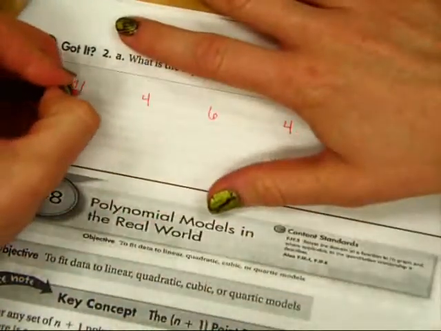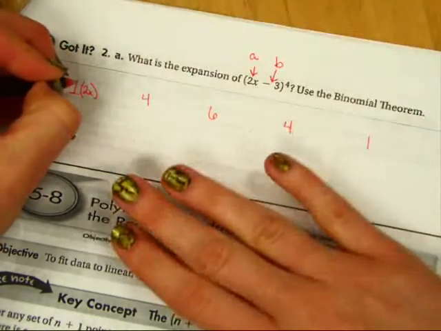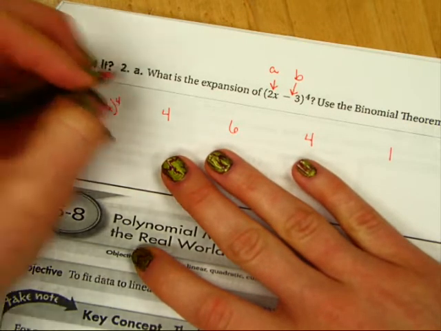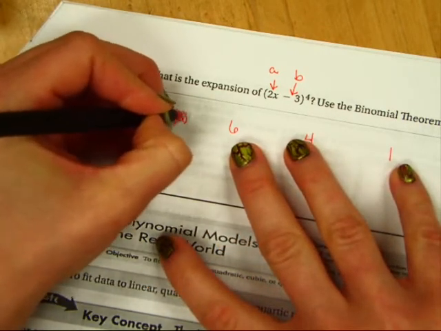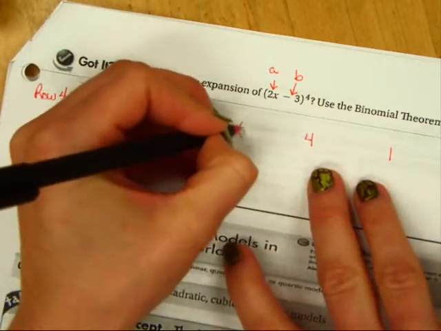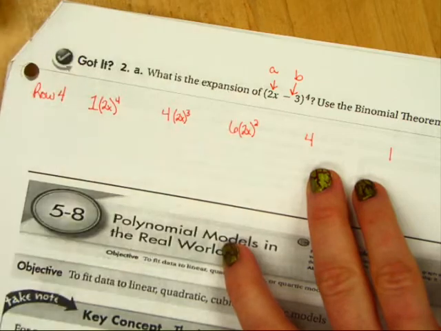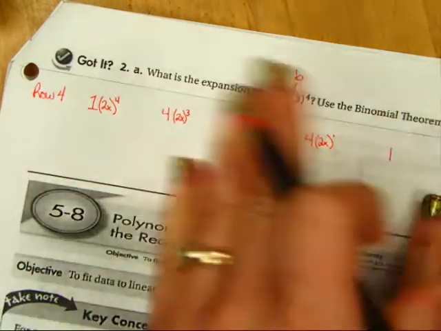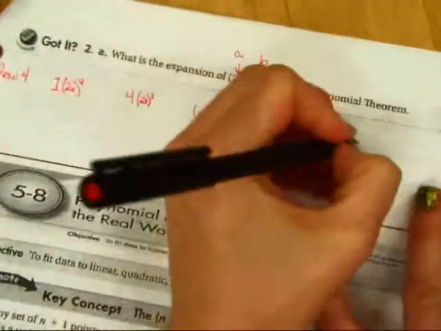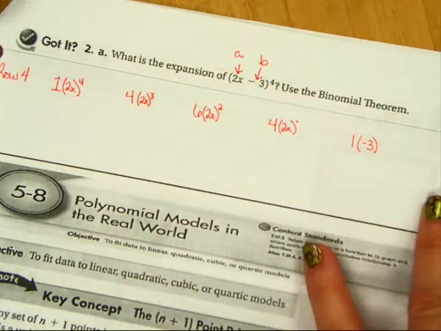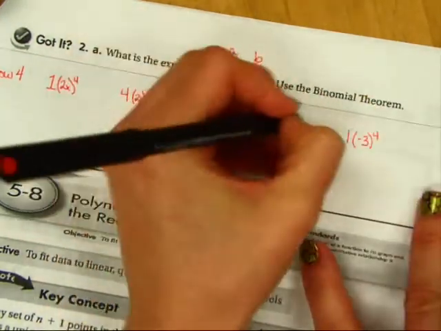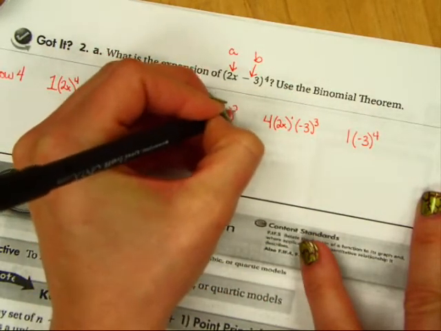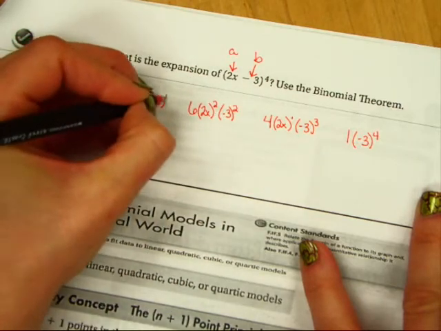Now 2x I'm going to put in parentheses because it is a monomial with a coefficient, and that is going to be to the highest degree of 4. And then parenthesis 2x to the 3rd, so I'm going down. Then parenthesis 2x squared, and then parenthesis 2x to the 1st. And then no more 2x's. Now the -3, be very careful, you need to include the negative. So -3 to the 4th, -3 to the 3rd. Again, we're just working backwards, -3 squared, and -3 to the 1st.